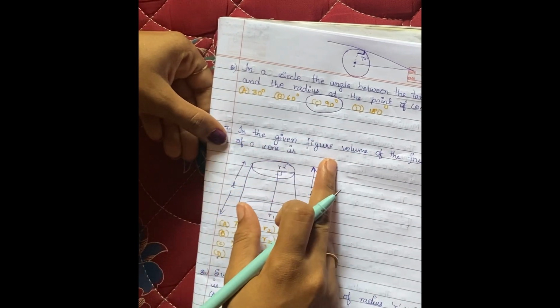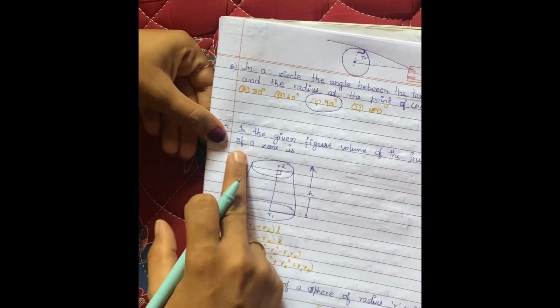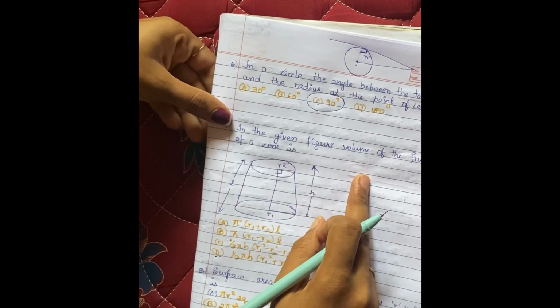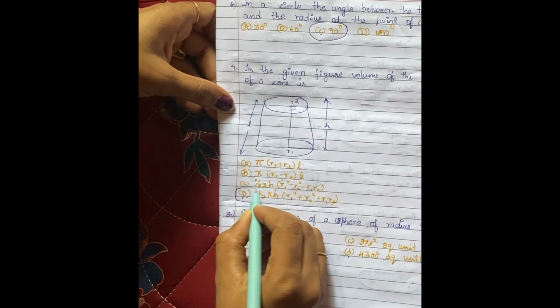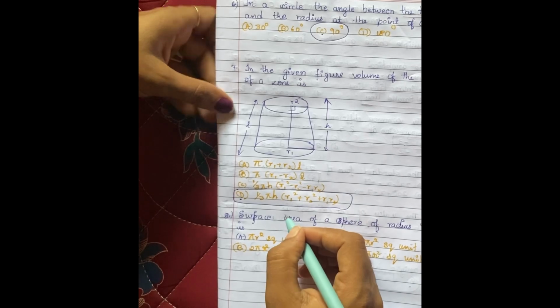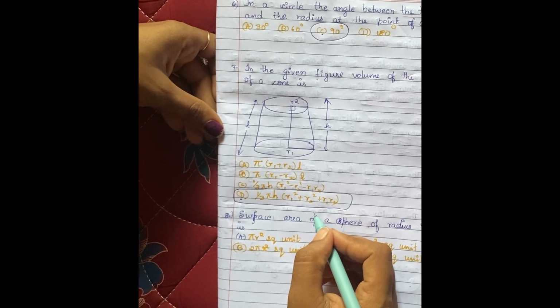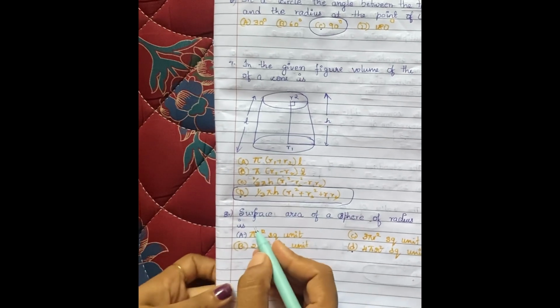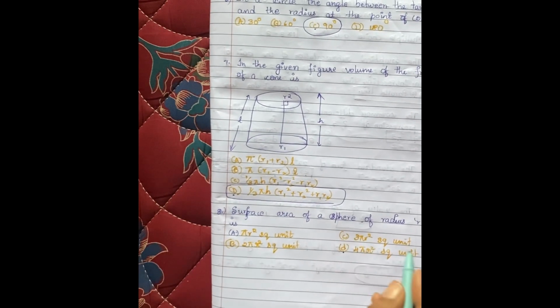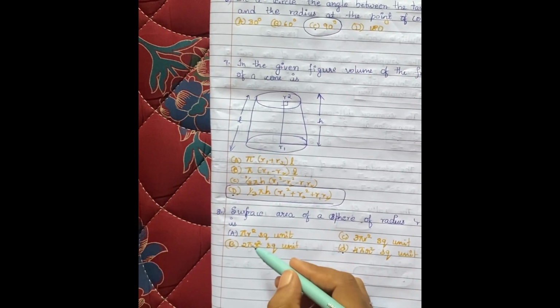Next, in a given figure, volume of the frustum of a cone is. So this is nothing but the formula. So answer is option D, that is 1 by 3 pi h into r1 square plus r2 square plus r1 into r2. Eighth question is surface area of a sphere of radius r, unit is.